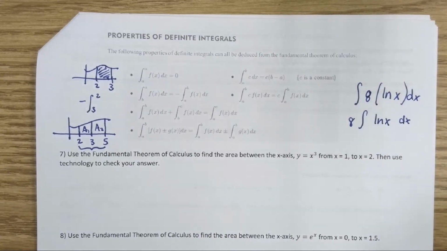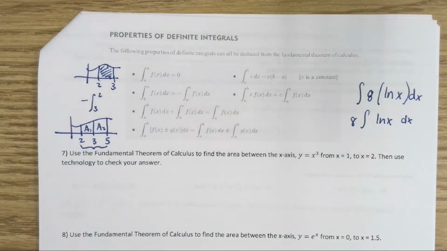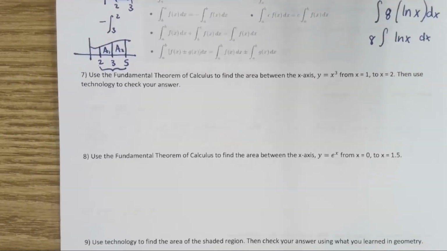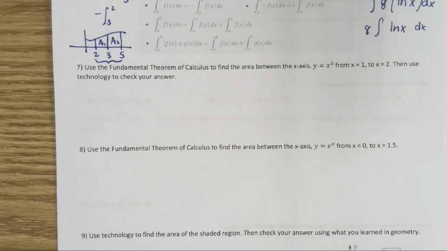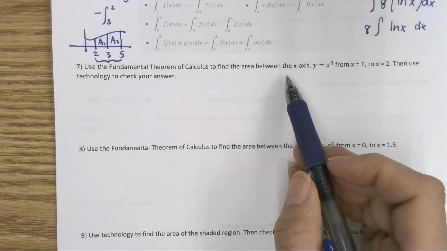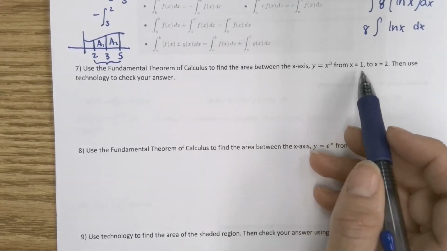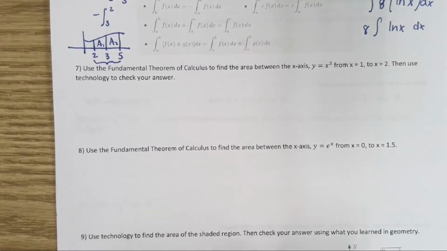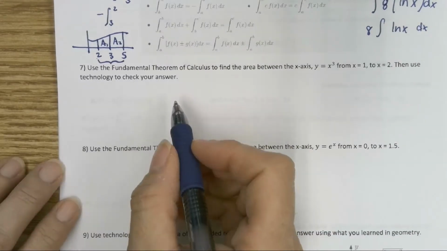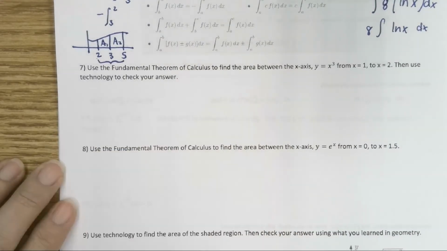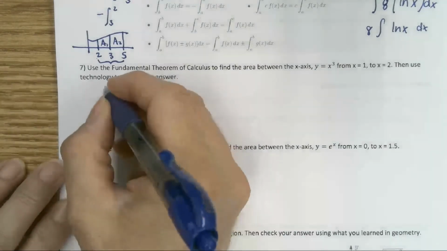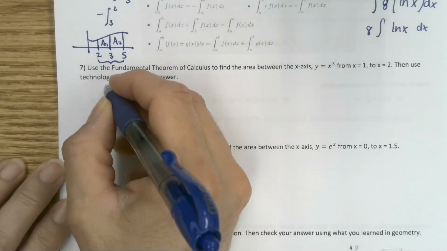Okay, so what we'd like to do is just look at a few more applications of the fundamental theorem of calculus. They're asking us to find the area between the x-axis and y equals x cubed, from x equals 1 to x equals 2, and then use technology to check your answer. We're not given the setup for my integral. We're going to set that up, and then we'll take a look at the picture as well.